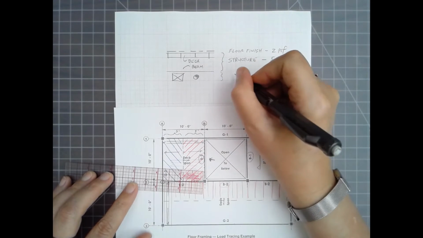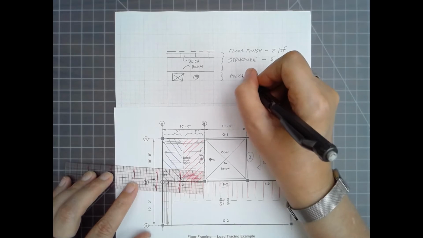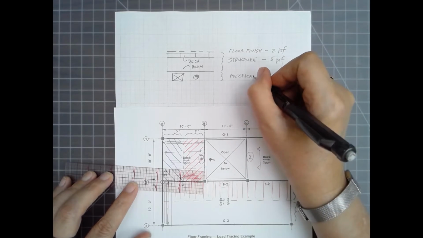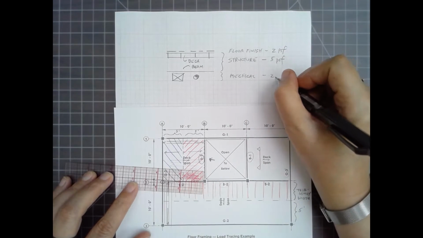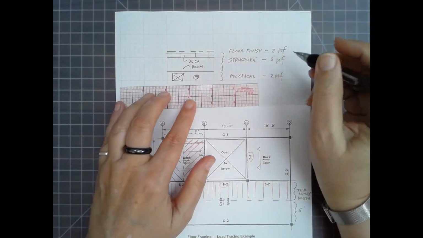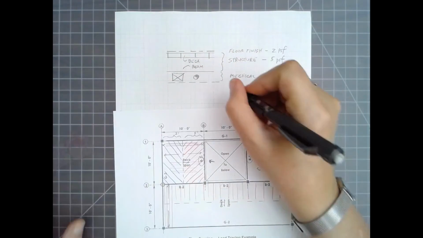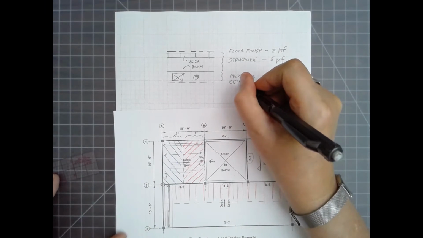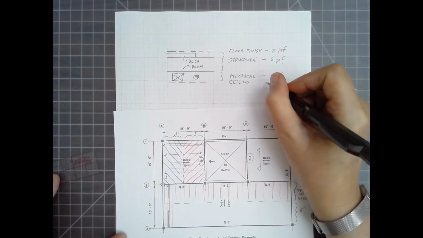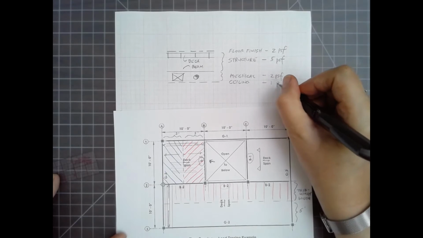So for mechanical, we'll allow 2 pounds per square foot there too. And then all of that may be hidden below a ceiling. And we'll say that's 1 pound per square foot.